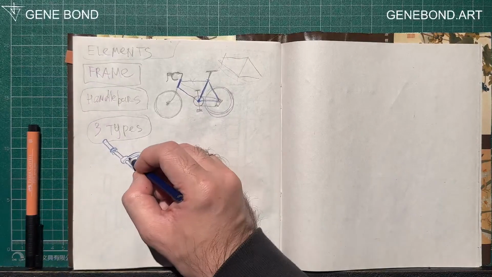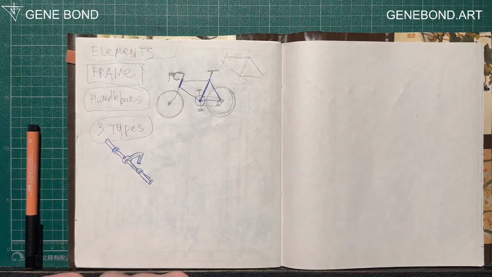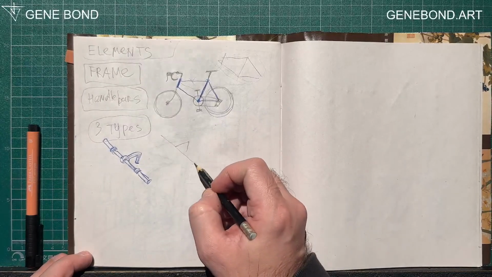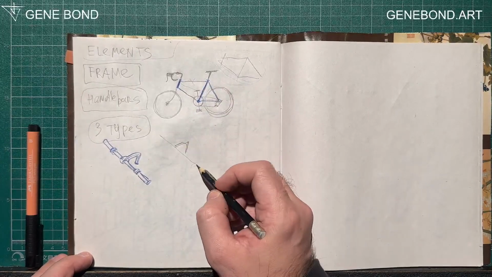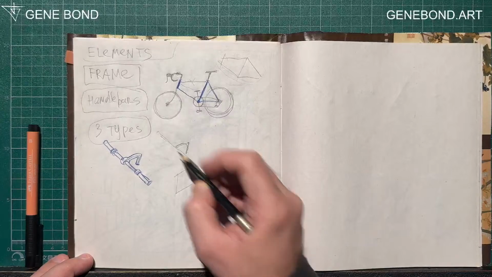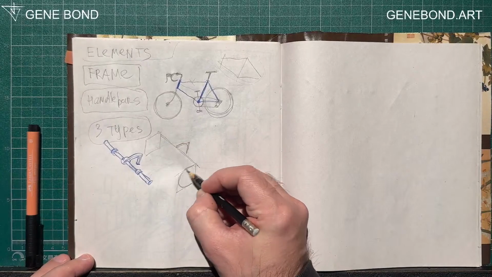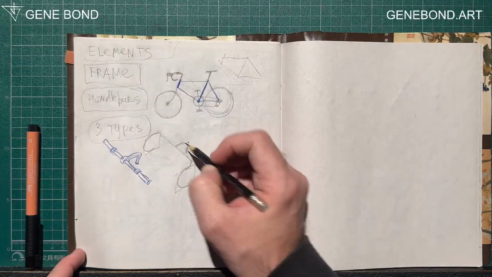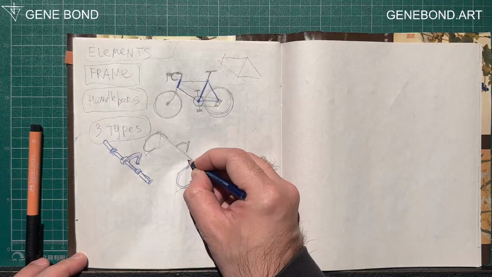Then the other one will be like this. Again we have this clamp, then you have this straight pipe, but here you draw two squares and make a curve here. Then here you make it round and then make it volumetric.